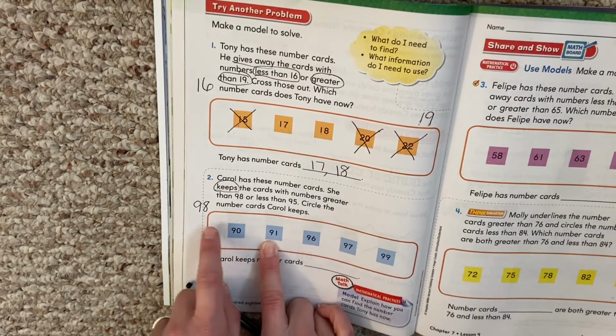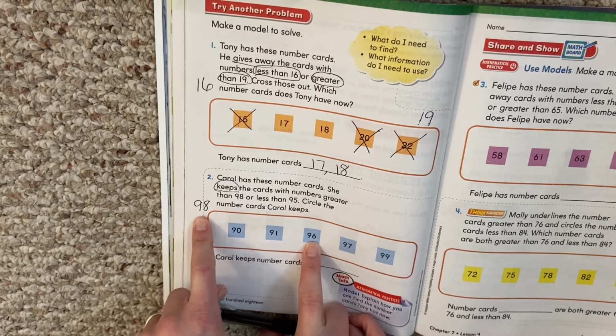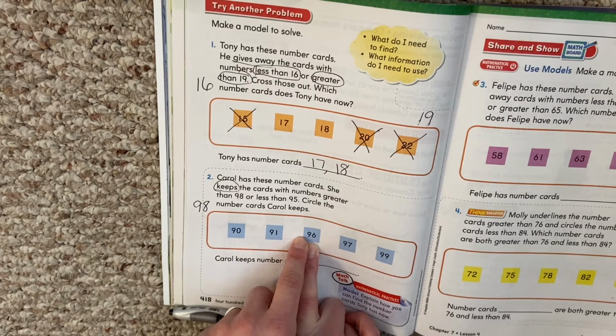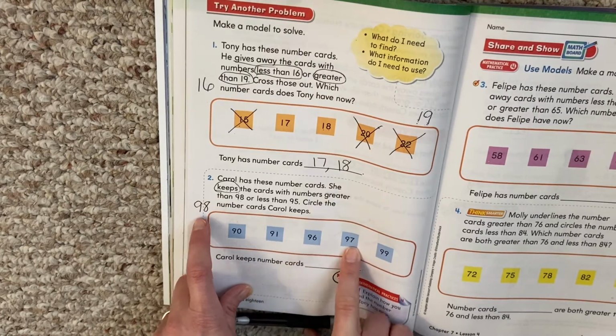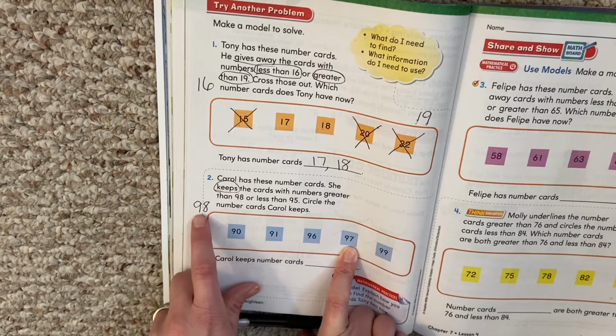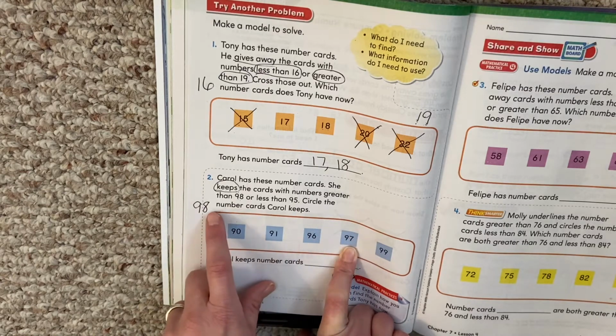Is 91 bigger than 98? No. Is 96 bigger than 98? No. Is 97 bigger than 98? No, right? 7's smaller than 8.